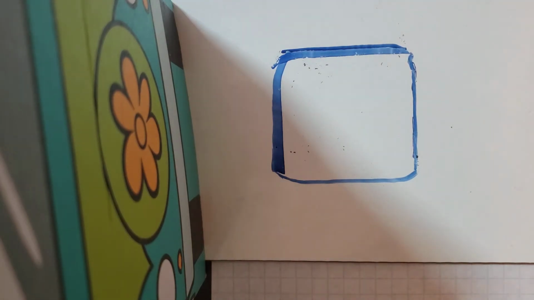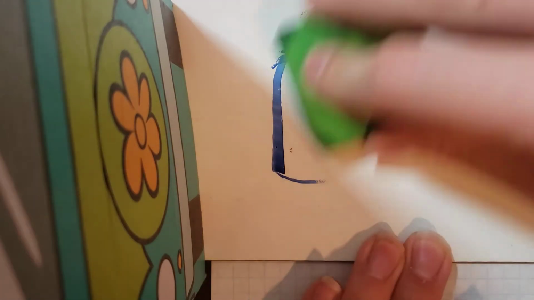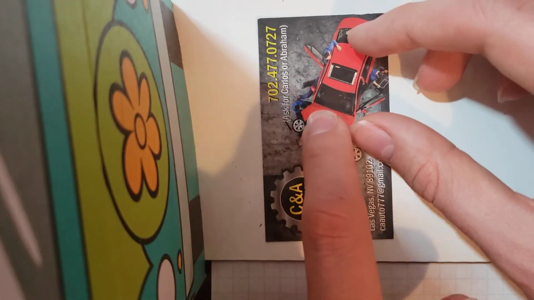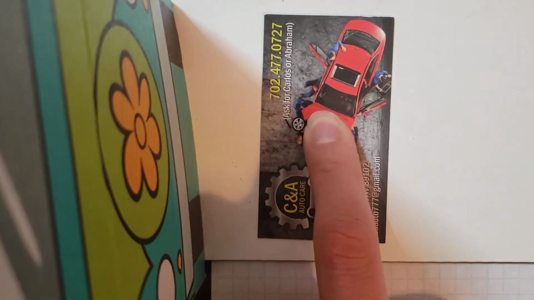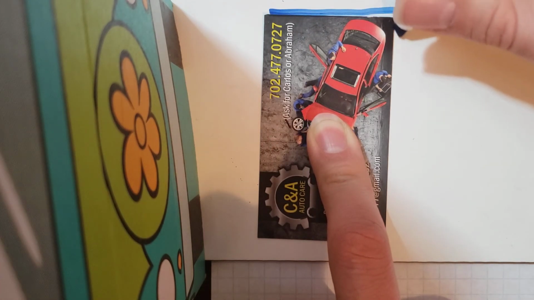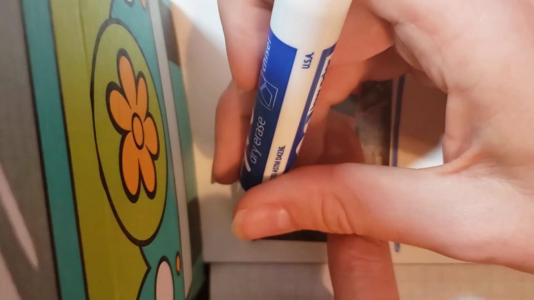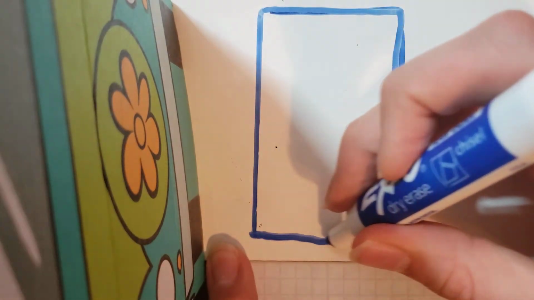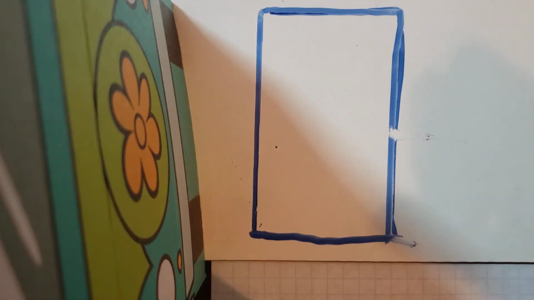Now, if I had, let's see, I've got a business card here that is a rectangle. And, oh yeah, something like that.